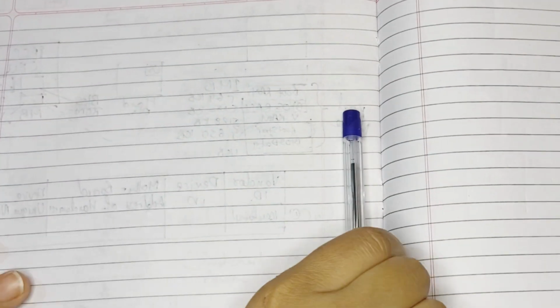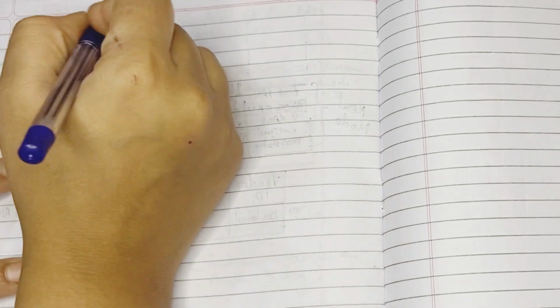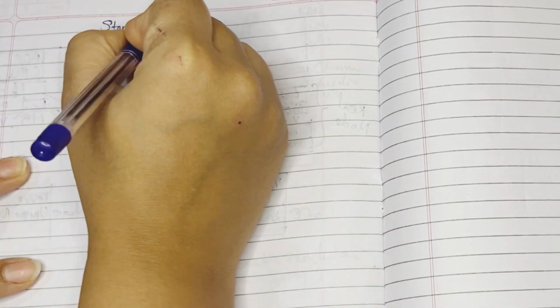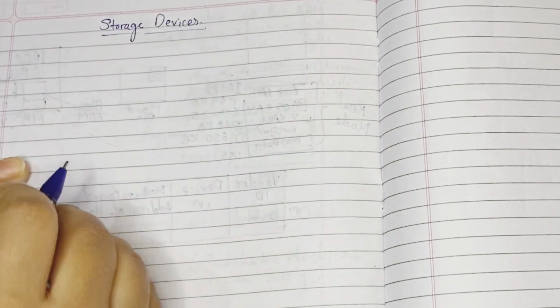storage devices. So in this video, we'll talk about the types of primary storage devices, what their purpose is, and where and how they are used in computers. So let's get started. Hi, we'll talk about storage devices. So what are storage devices?